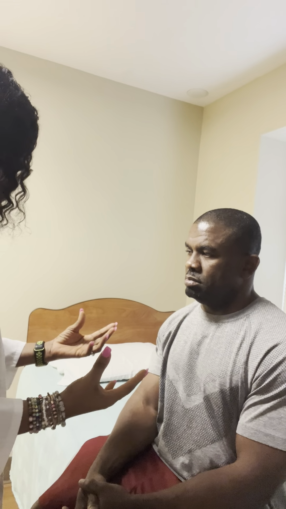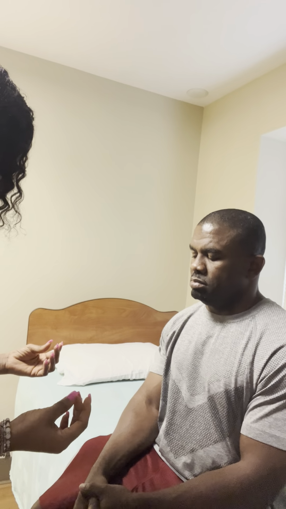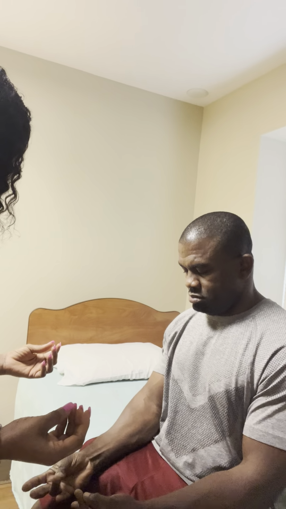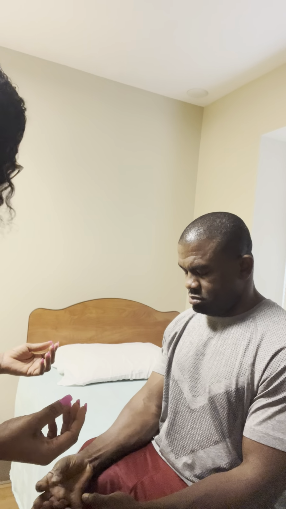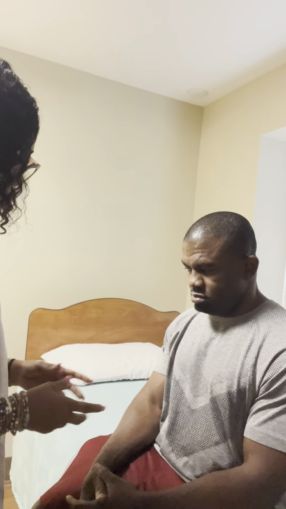Next, I'll be doing cerebellar coordination. Now this is called rapid finger movement. I want you to use your fingers and touch your thumb, all of them. And I want you to do it faster. Cerebellar coordination is well coordinated bilaterally.